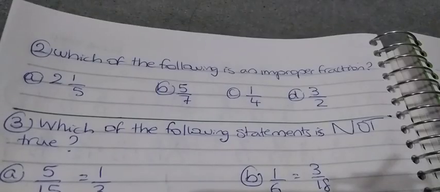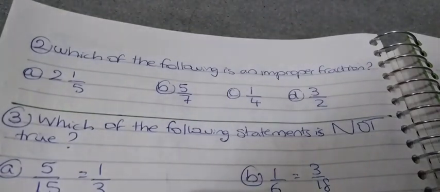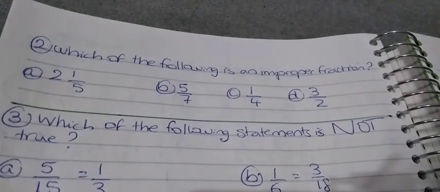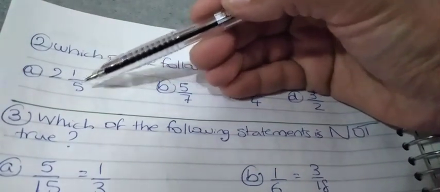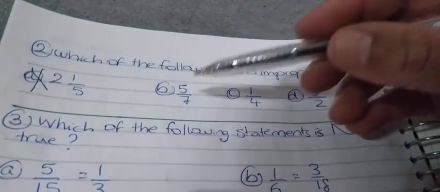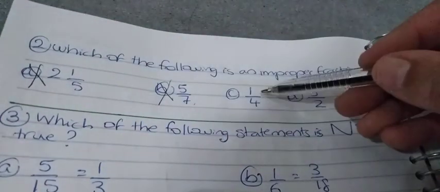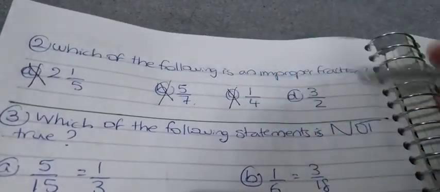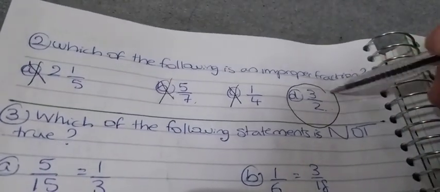Which of the following is an improper fraction? So remember, improper fraction means the number in the numerator is more than the denominator. So 2 and 1 over 5 is a mixed number. So it's wrong. 5 over 7, the 5 is less than the 7. So it's a proper fraction. 1 over 4 is a proper fraction. 3 over 2, the 3 is more than the 2. So it is an improper fraction.